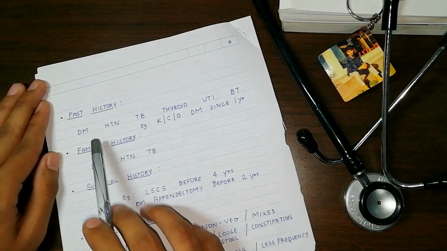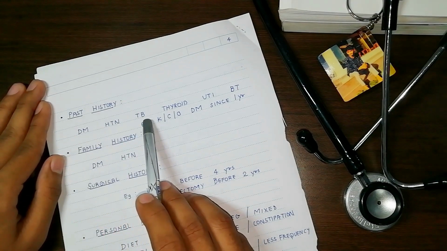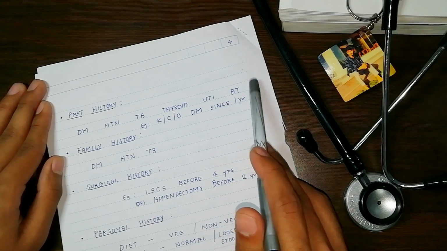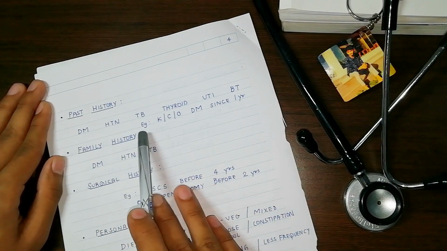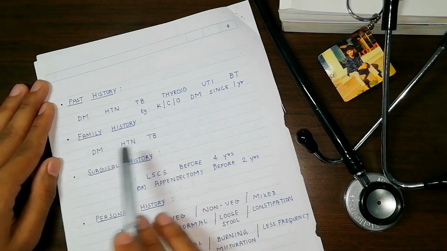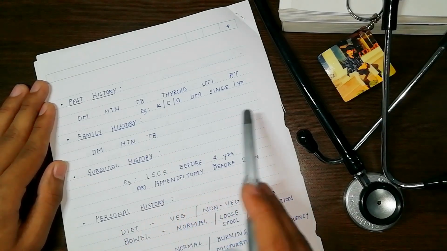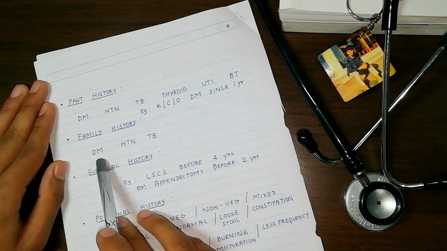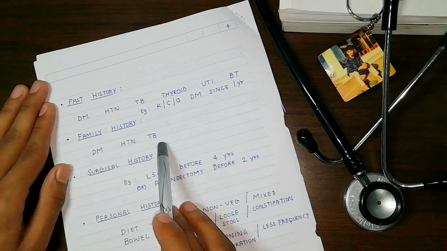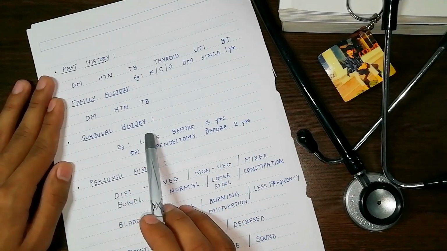And then we come to the past history, family history, surgical history, and personal history. In past history, we will be asking the patient if she is or was a patient of diabetes mellitus, hypertension, tuberculosis, thyroid, UTI, or if she has had any blood transfusion or not. If she is a patient of diabetes mellitus, then we can write, for example, known case of diabetes mellitus since 1 year. Then the family history: we can ask about diabetes mellitus or hypertension or TB in any of her family members. Usually in diabetes mellitus, we ask about her parents and her husband, and in hypertension the same thing, and tuberculosis too.